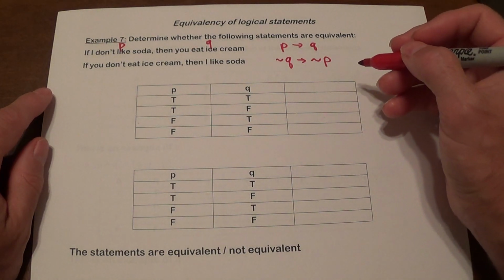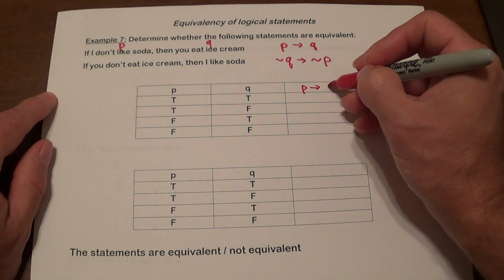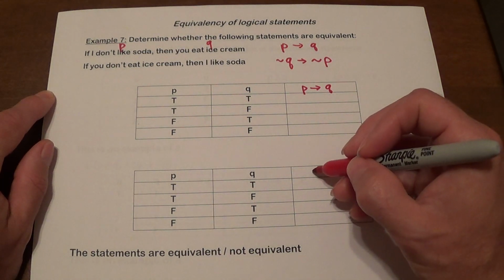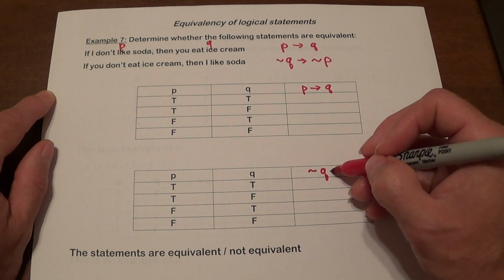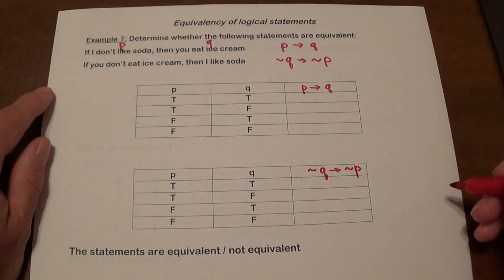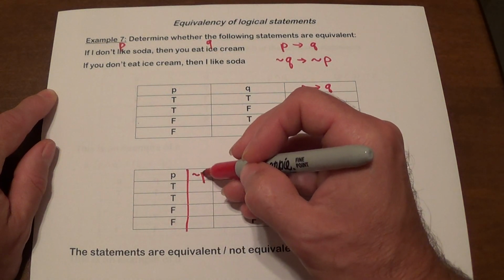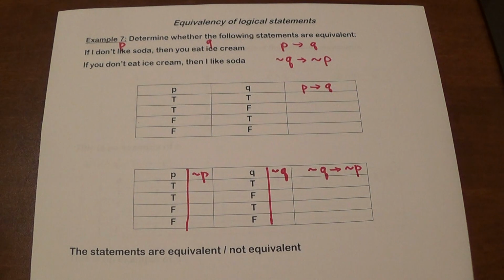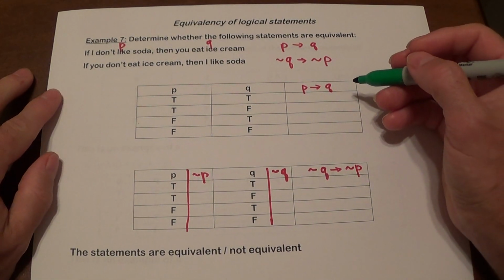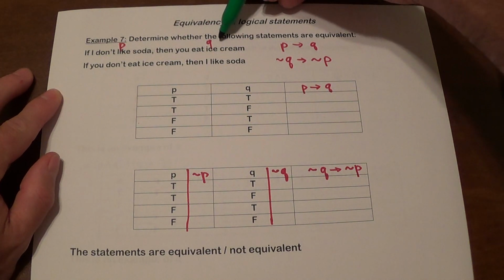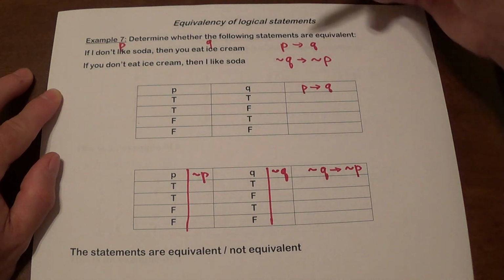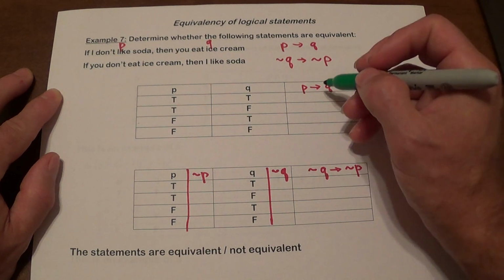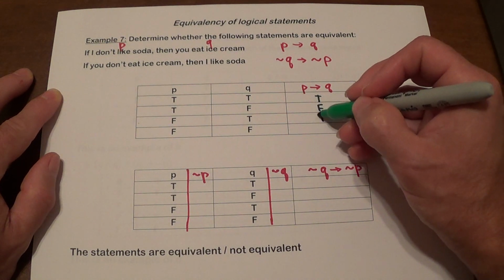So here we're trying to do P implies Q. And here we try to show, I did not make the extra columns here, but not Q implies not P. So we need to do it separately. What I'm going to do is put not P here, and not Q here. So if you don't like soda means P, then you eat ice cream Q, so P implies Q. If you don't eat ice cream, it's going to be not Q, and then you like soda, which will be not P. So P implies Q, true, false, true, true.